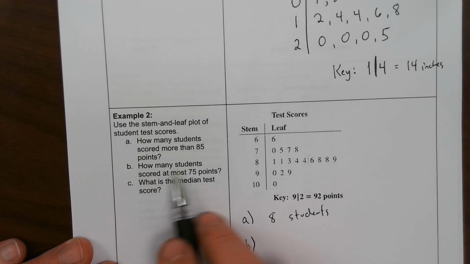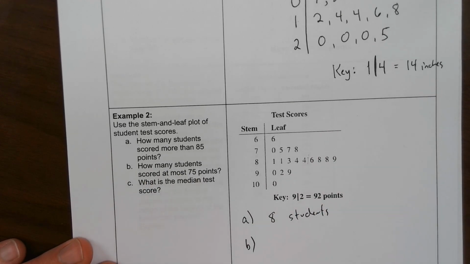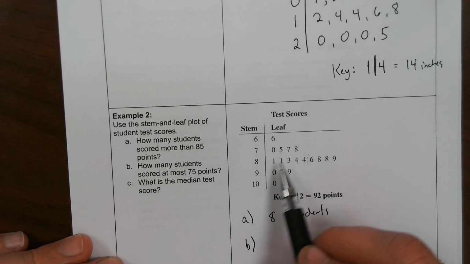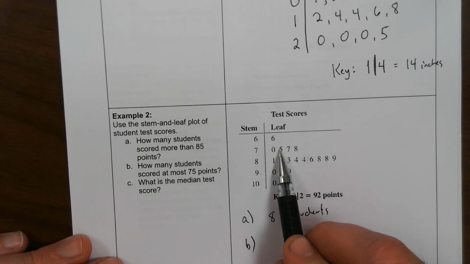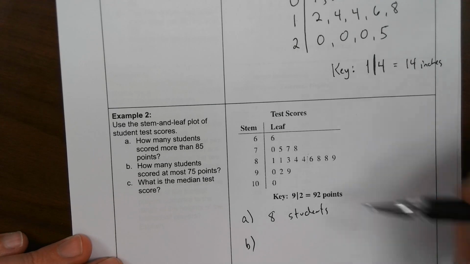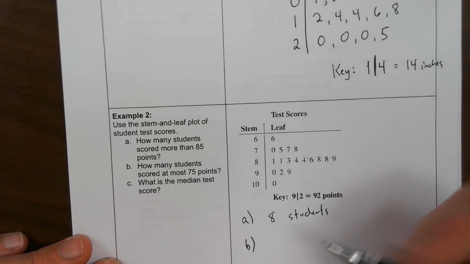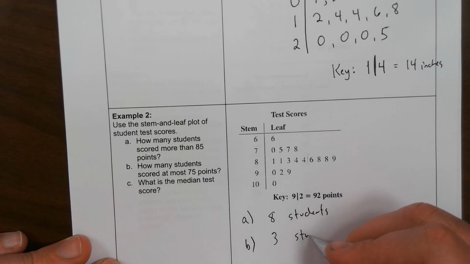Part B. How many students scored at most 75 points? So that would be 75 or below. So that's right here. So 1, 2, 3. So this person, that person, and that person. 3 students.